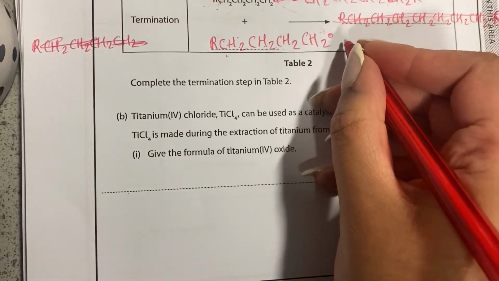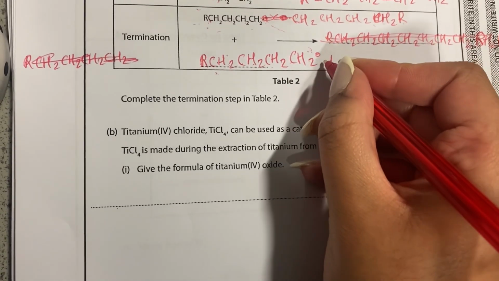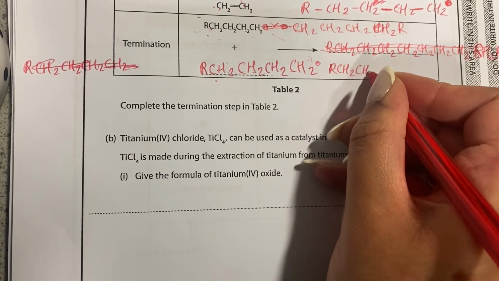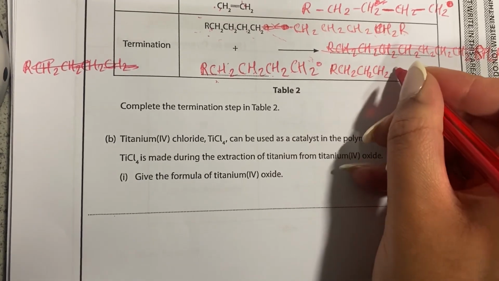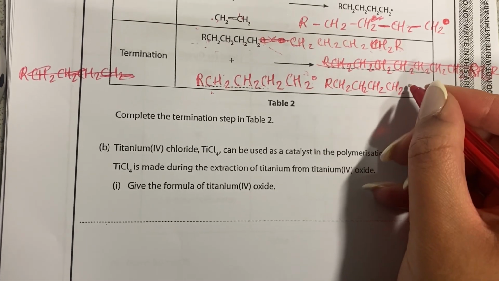Just to confirm, the product being made, I just did it wrong the first time, so I'm going to rewrite it. There wasn't enough space. So it'd be RCH2, CH2, CH2, CH2. Now there will be 8 CH2s in total.